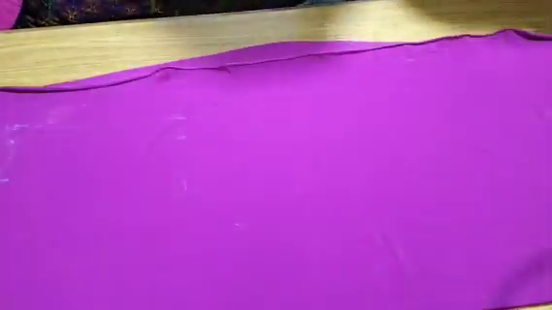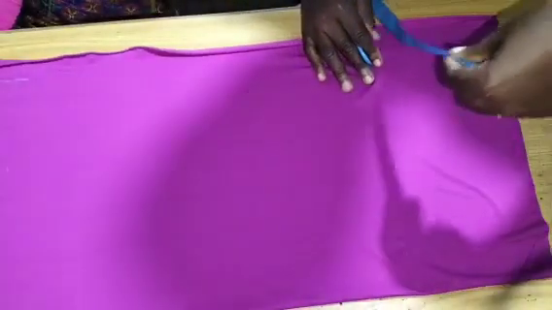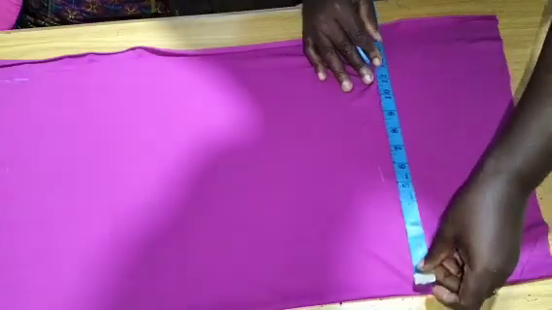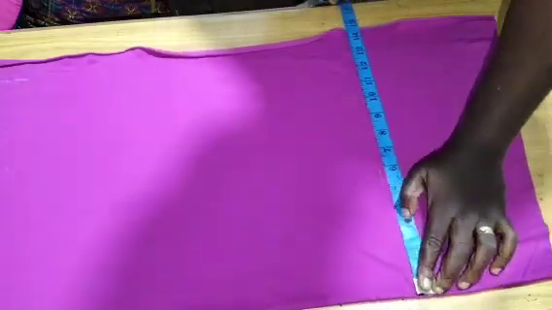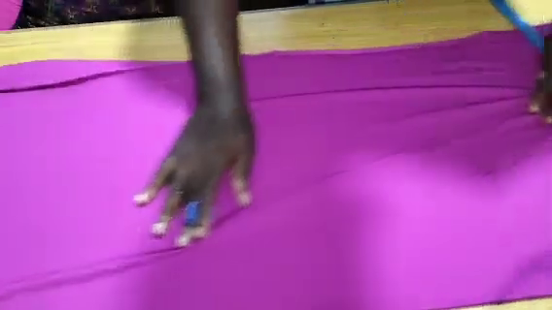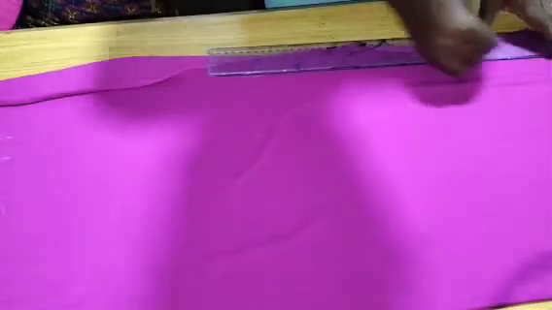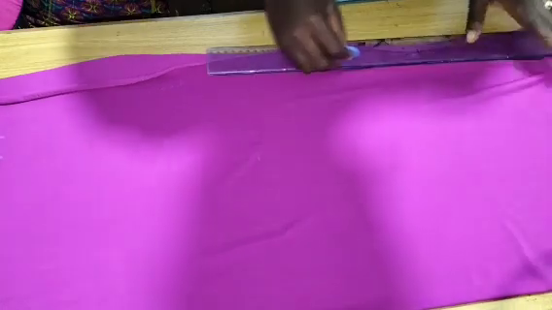So after that, I'll come all the way to the end of this and take away the 1 inch which I did on the pattern. So there I have 13, here I'll mark 12. So I'm going to connect that 12 to the 13 I have up like this. Can you see that?